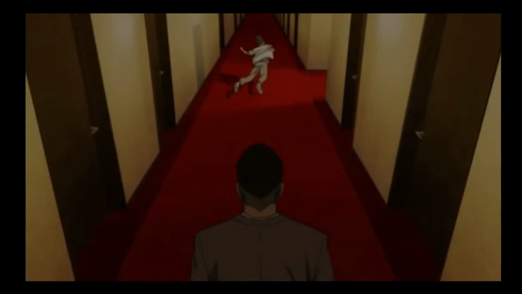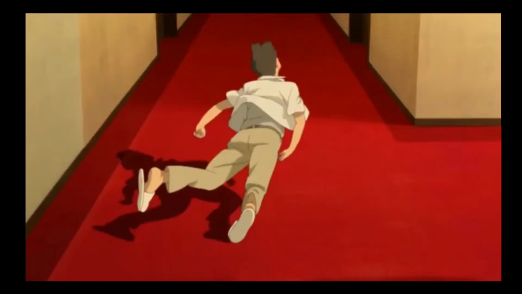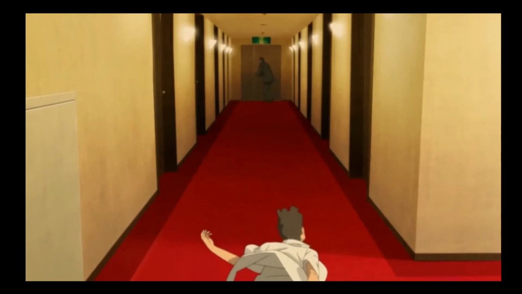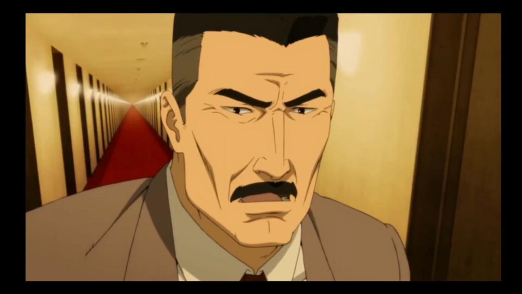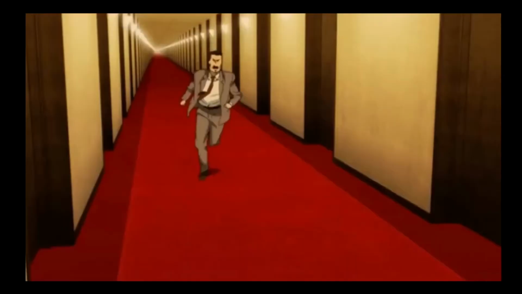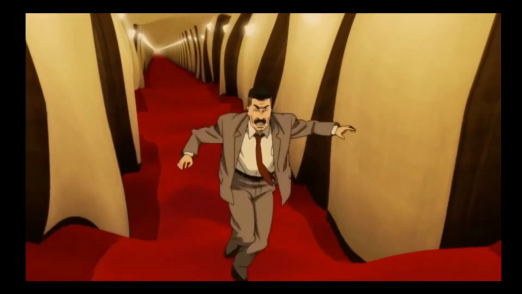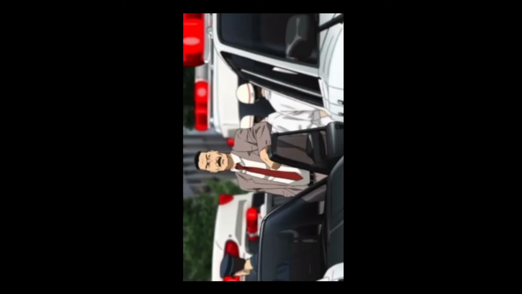Now compare that scene with this scene from Paprika. The two scenes both feel very familiar with each other.